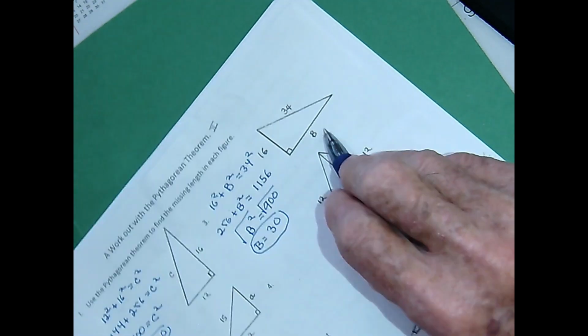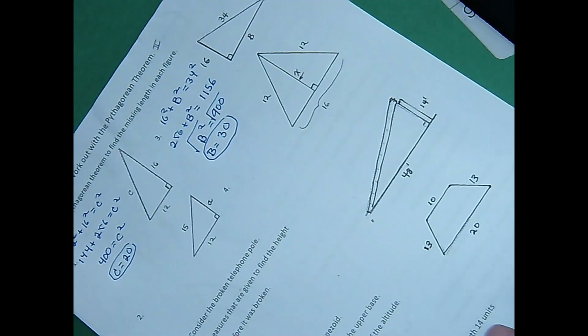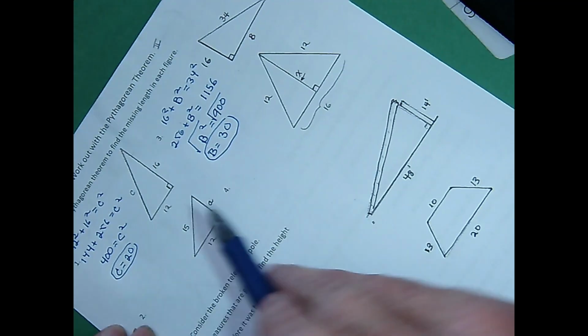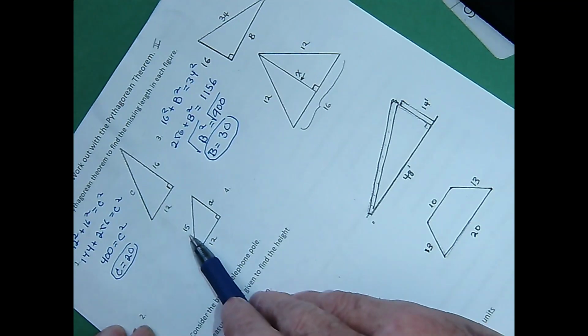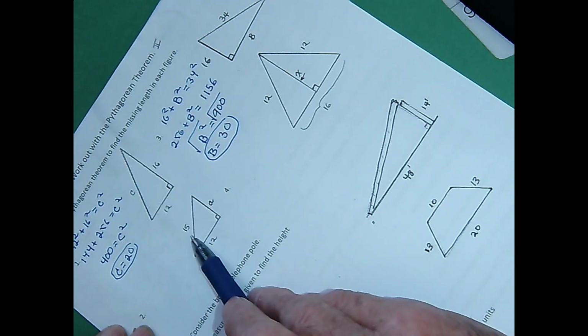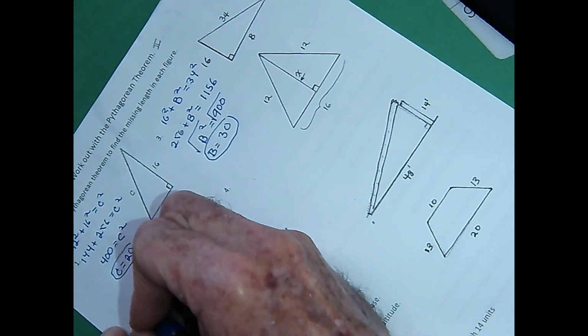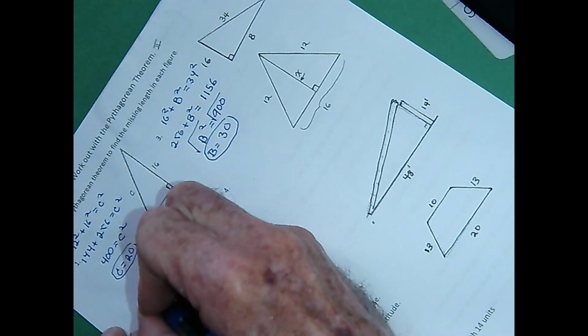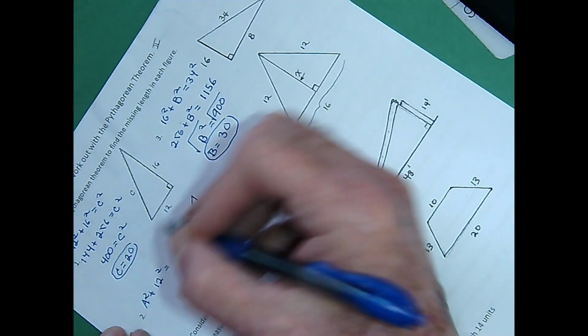Playing around a little bit more, looking at some of these lengths. Here again, I've given the hypotenuse. And that's when you've got to be a little bit more careful. The sum of the squares of the lengths of the legs is equal to the square of the hypotenuse, meaning that A squared plus 12 squared would equal 15 squared.